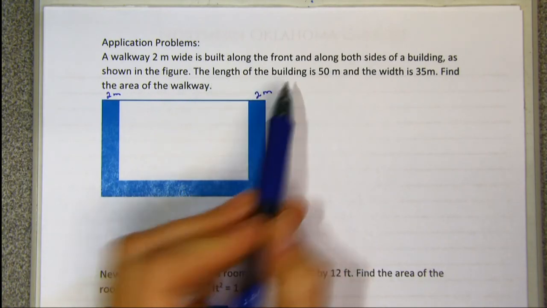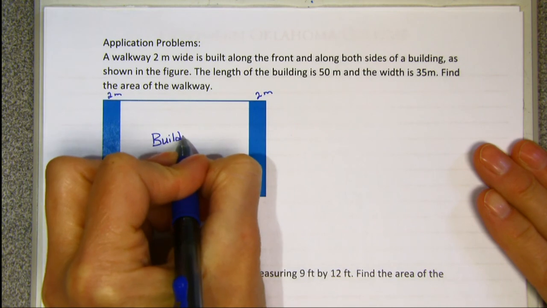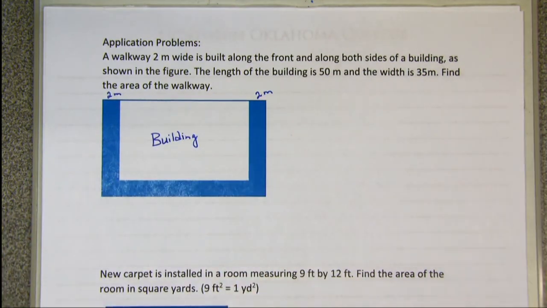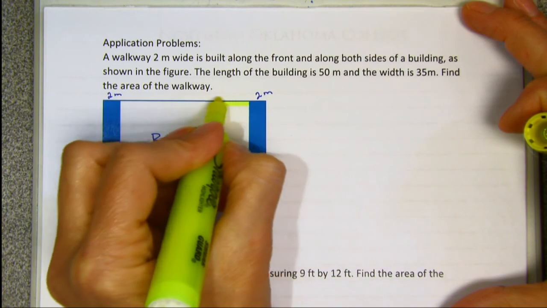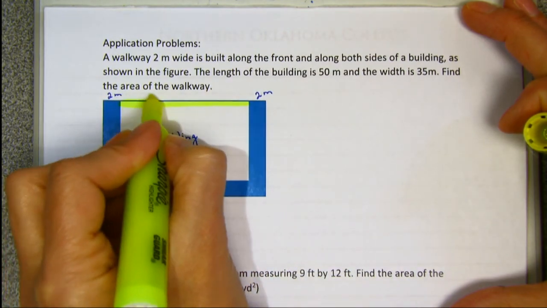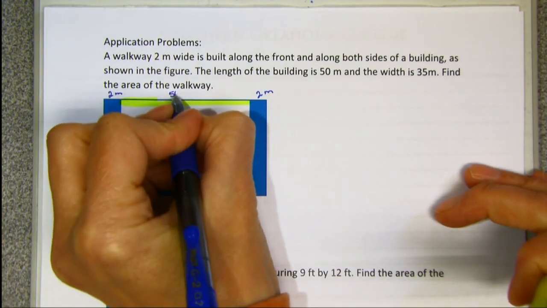The length of the building. All right, so the white portion alone is the building. All right, the blue is the walkway. The blue is not the building. So the length of the building would be that right there, and it says it's 50 meters.